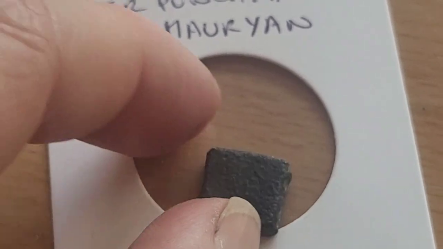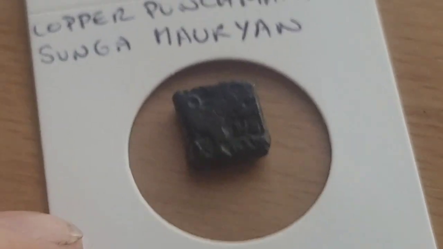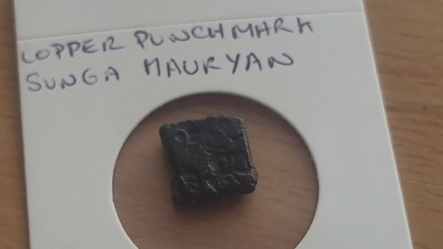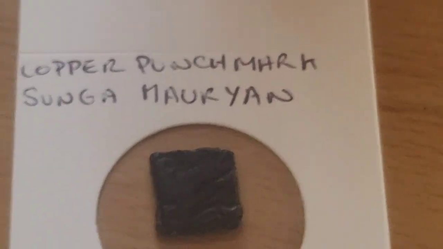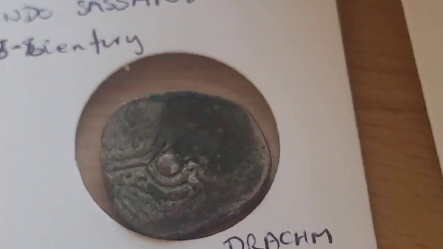Although because copper is harder than silver, it would have been a lot harder to actually punch these coins. So, not too sure why they actually issued punch mark coins. Maybe they were just to check the actual content of silver or whatever it is that they were made of, because it would have been counterfeits. But, I don't think much information is passed down about these coins.